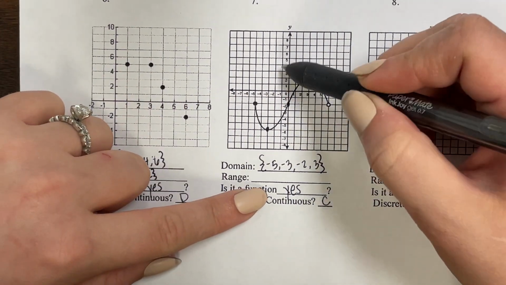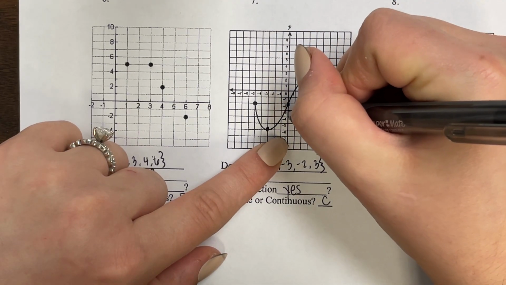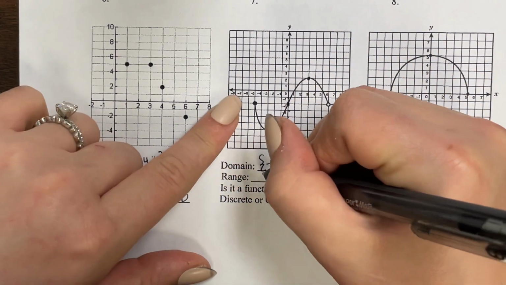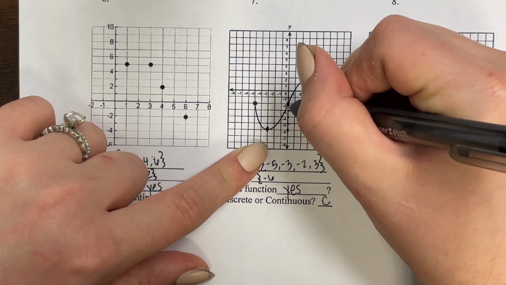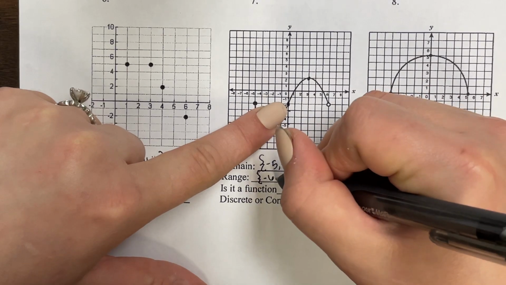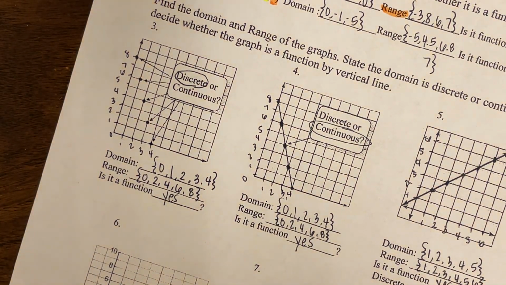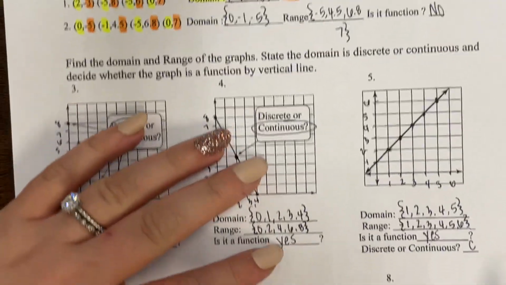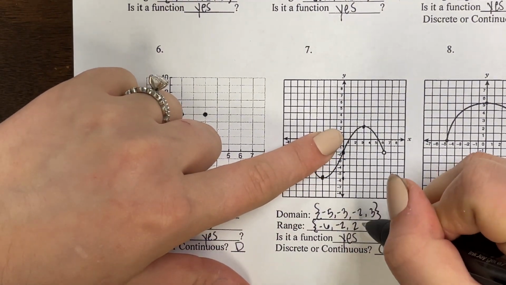The range, starting at the bottom, looks like it goes 1, 2, 3, 4, 5, -6. Then there's another point at -2. Okay, that point is included in the graph, sorry. Okay, and then all the way up to +2.